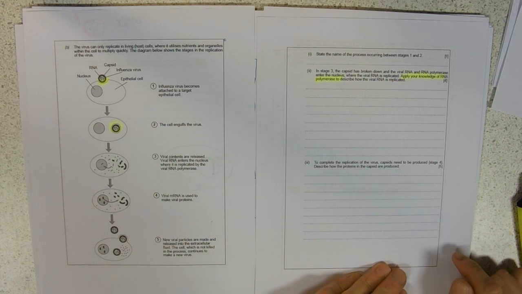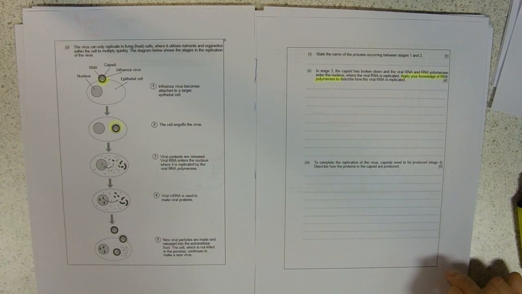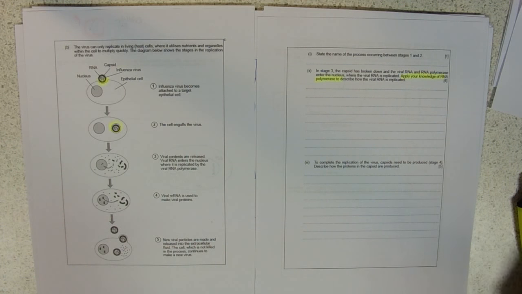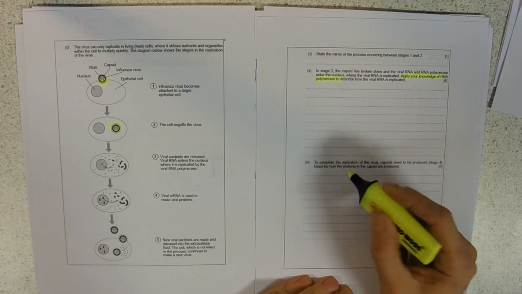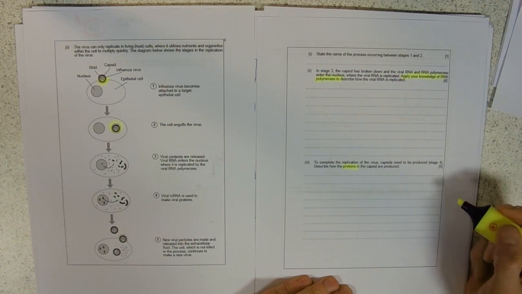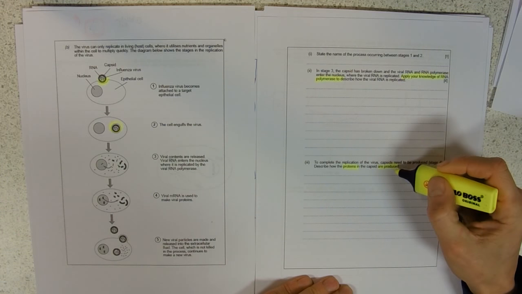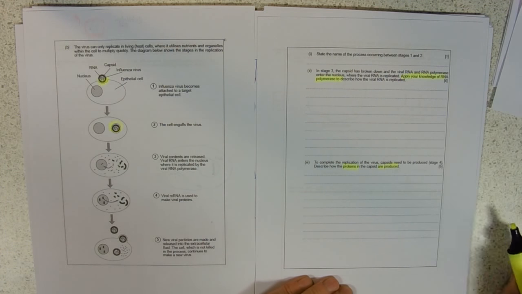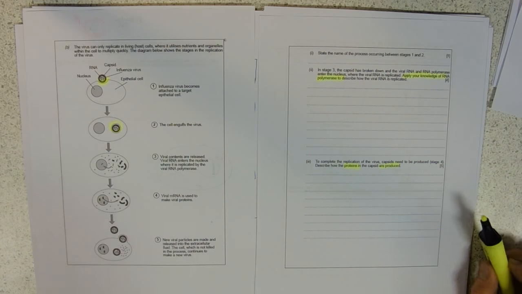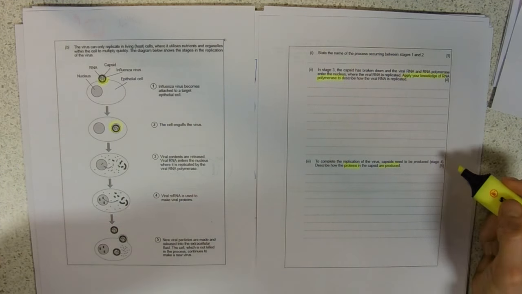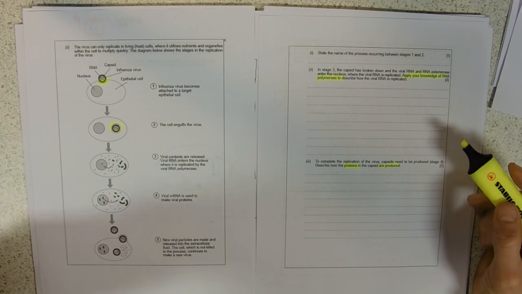To complete the replication of the virus, capsids need to be produced. Describe how the proteins in the capsid are produced. So the key thing here is describe how the proteins are produced. Protein synthesis. Where have we met that before? In protein synthesis. And it's the second part of it.